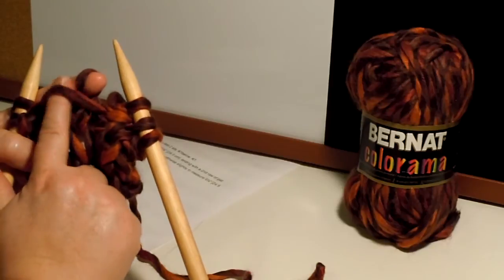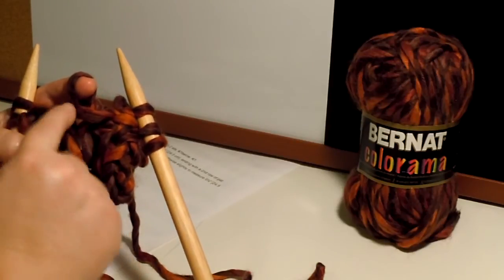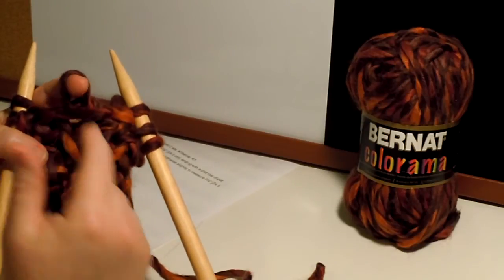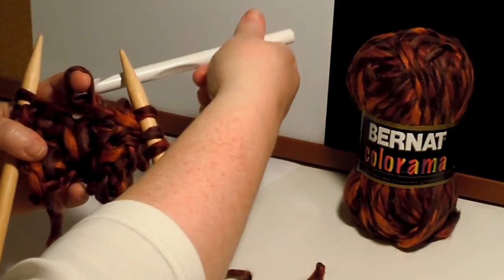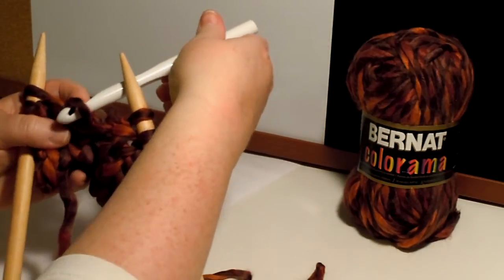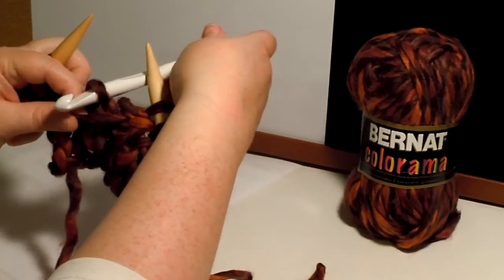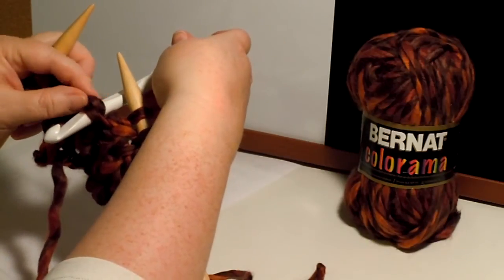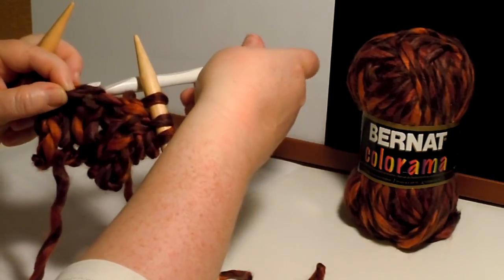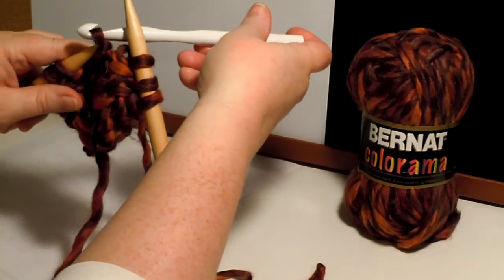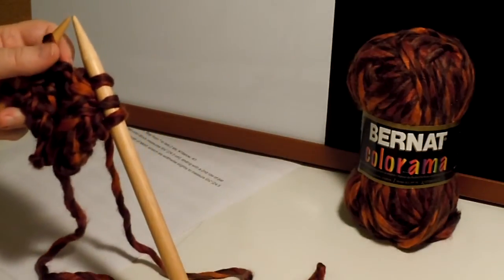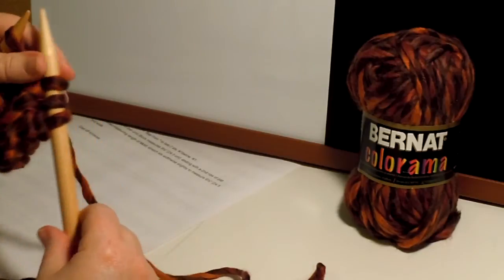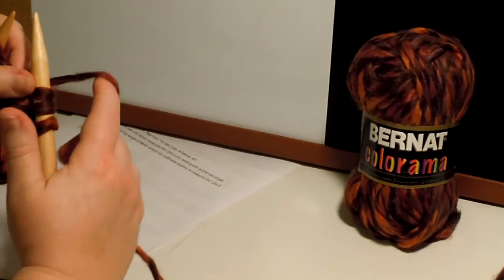See how this one long loop is hanging loose? That's the one you need to pull back through that loop. So here's where you can get your crochet hook. Put that long yarn on it and pull it through the loop, and then put it on your needle. There, we just undid a knit one below again. We're going to have one more, so don't worry.